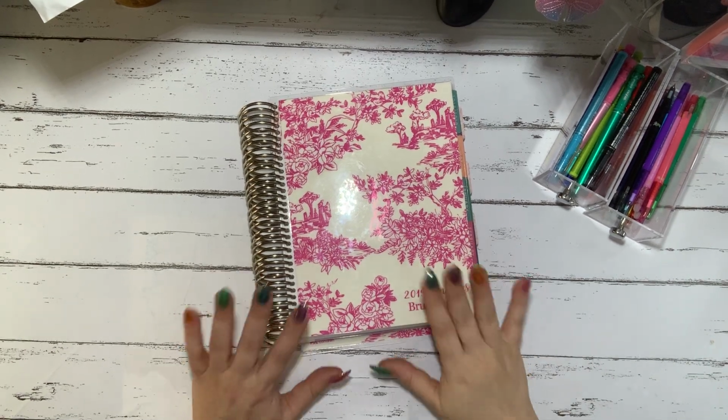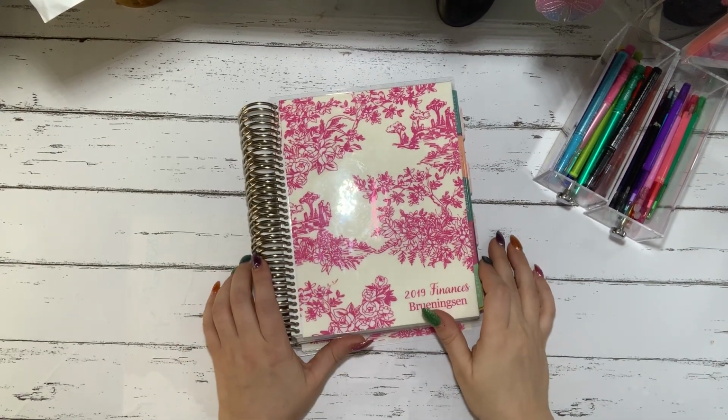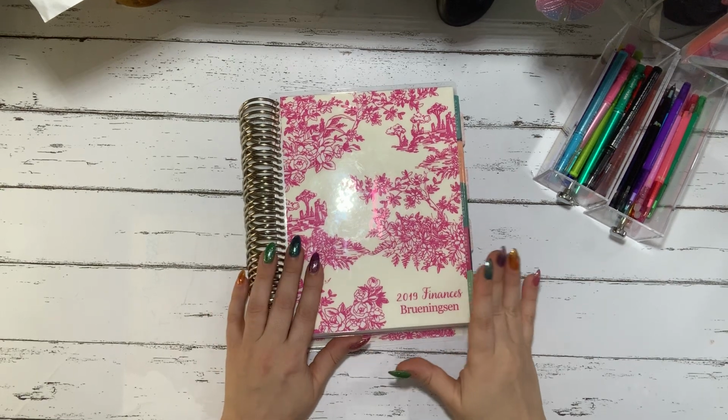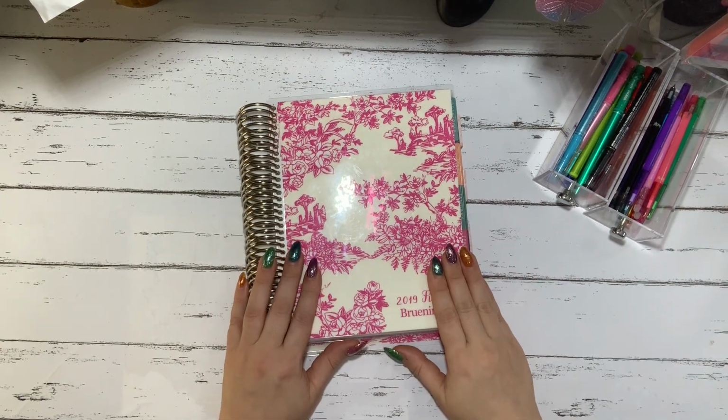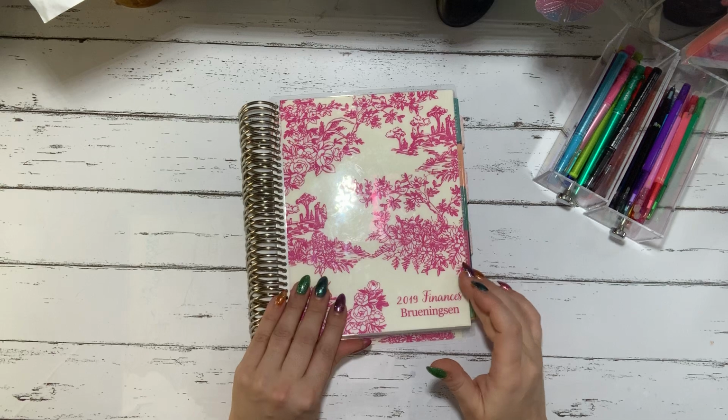Okay, so I wanted to do just a quick flip through for you guys, so that way you can see what I do with my planner and kind of how things go.